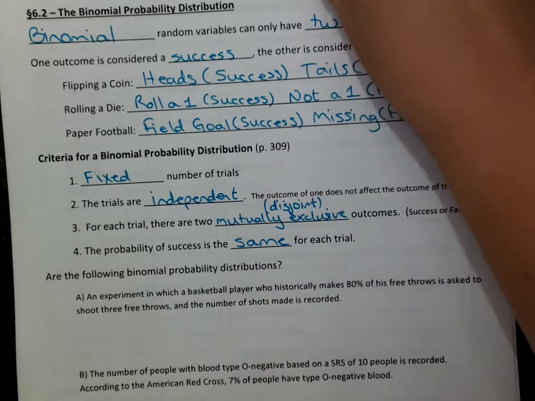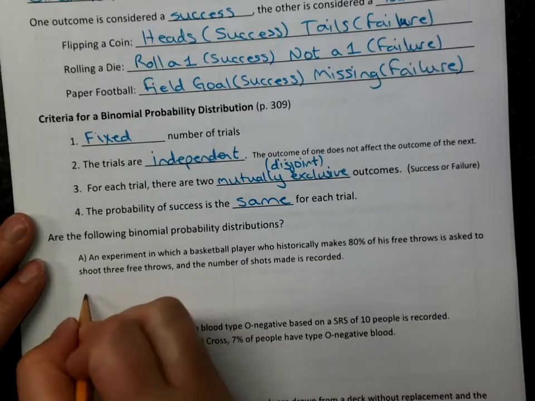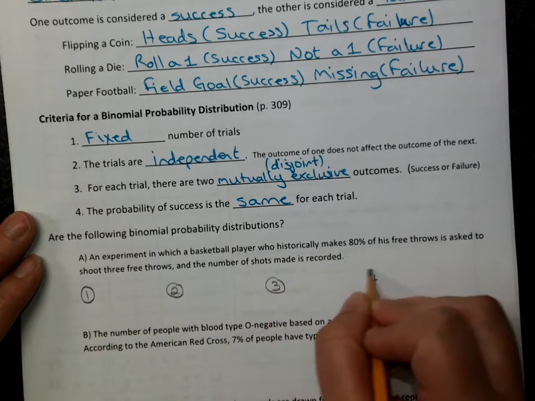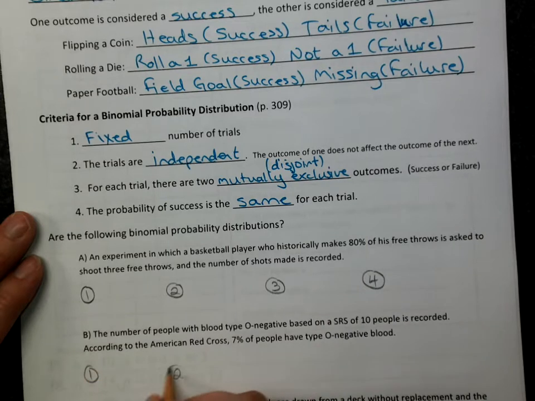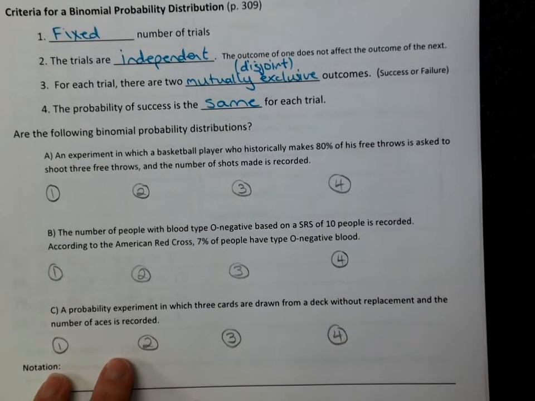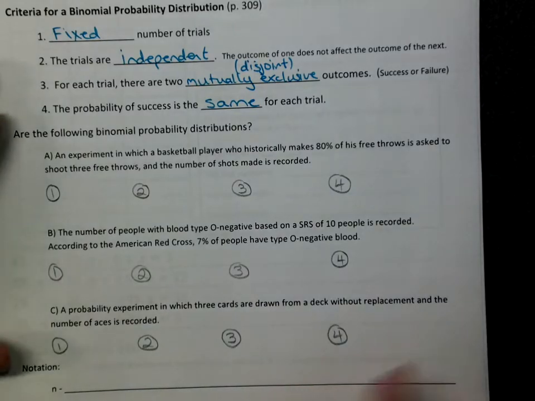So there's 3 examples here, and for each one, we want to check all 4 criteria. So I'm going to number 1 through 4 for each example, and we'll check each criteria for all 3 examples. Okay, so for the first example, an experiment in which a basketball player who historically makes 80% of his free throws is asked to shoot 3 free throws, and the number of shots made is recorded.